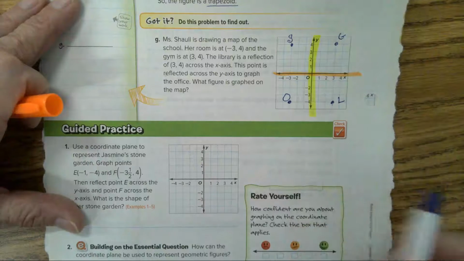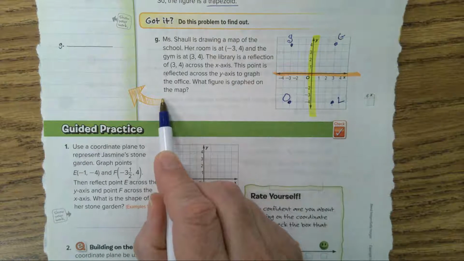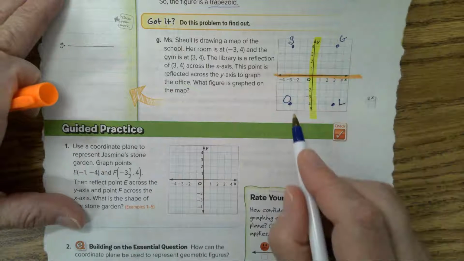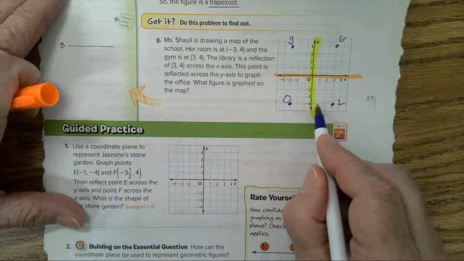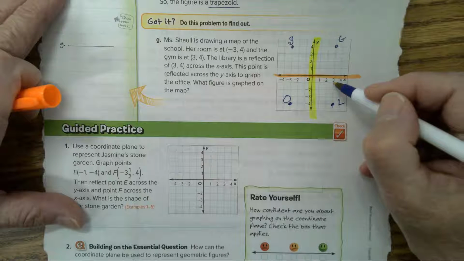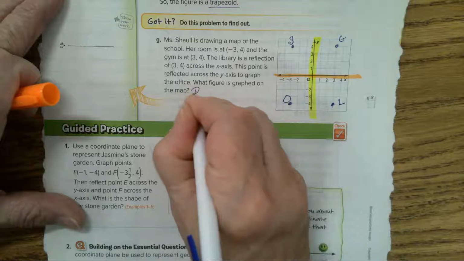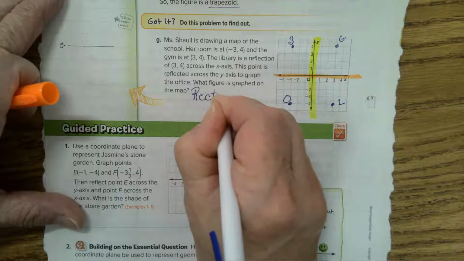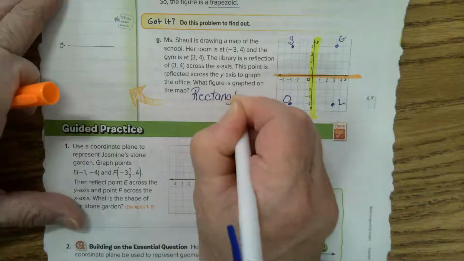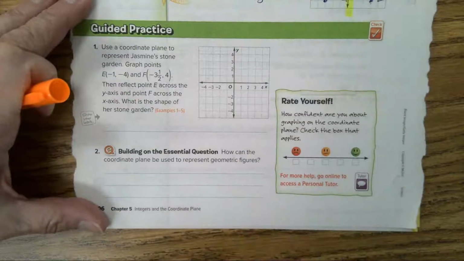And then it says, what figure is graphed on the map? Is that a square or a rectangle? Are they the same? 1, 2, 3, 4, 5, 6. 1, 2, 3, 4, 5, 6, 7. It's a rectangle. It's not a square. Any questions? Okay, let's do the guided practice. I'm going to put it on pause and then we'll check to see how you do on this problem.